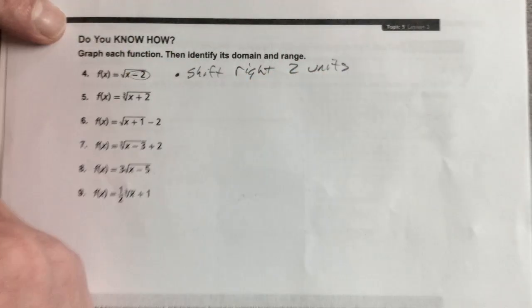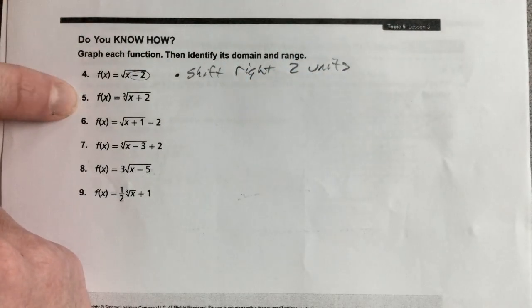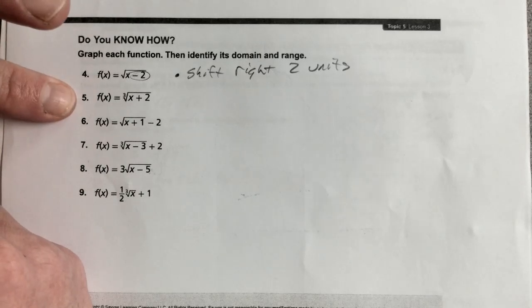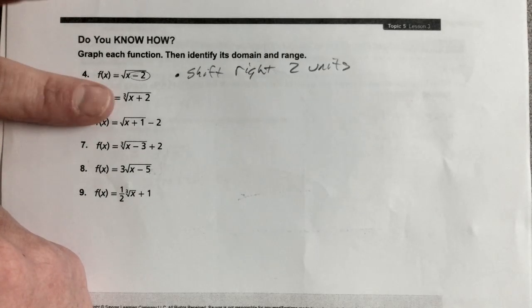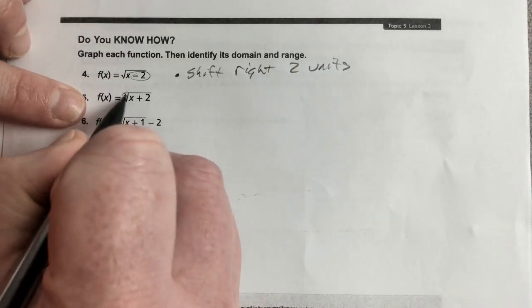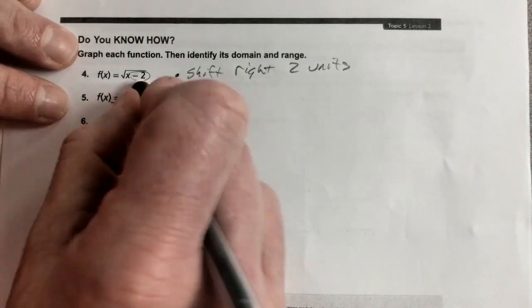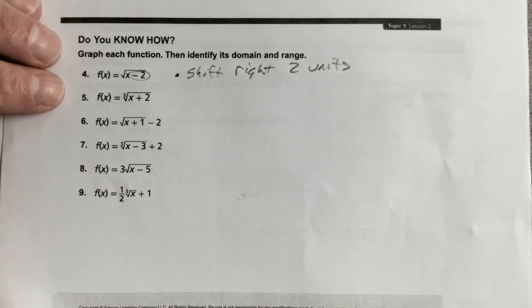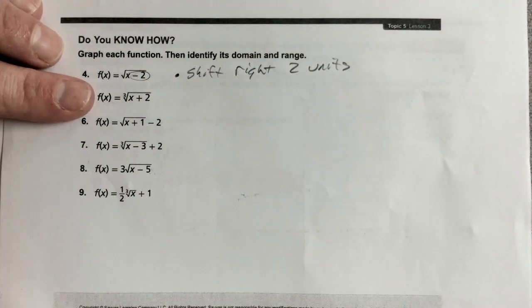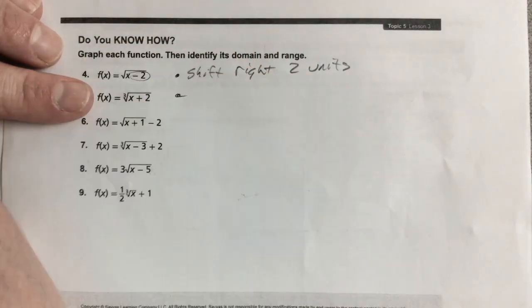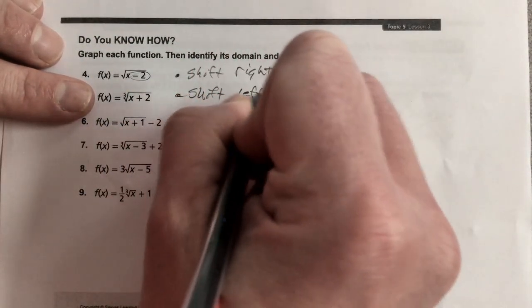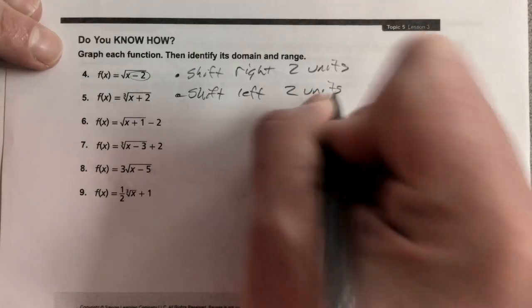Good. All right, Chloe, on number 5, how many transformations do you see? That's a cube root. That is not 3 times the square root. That is an index. 1 transformation. And what is that transformation? Good. We're going to shift left 2 units. Really good.